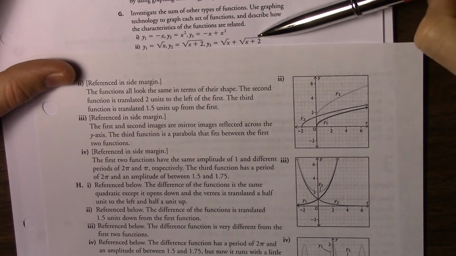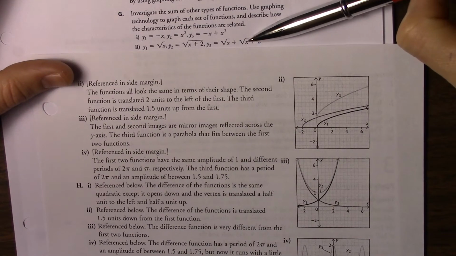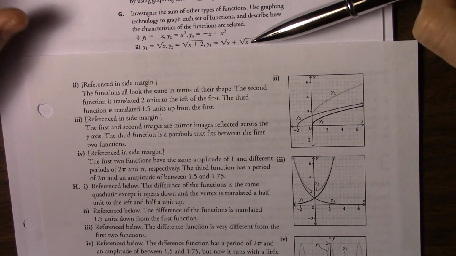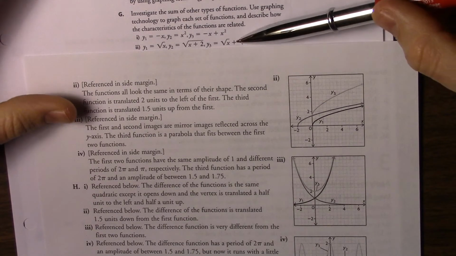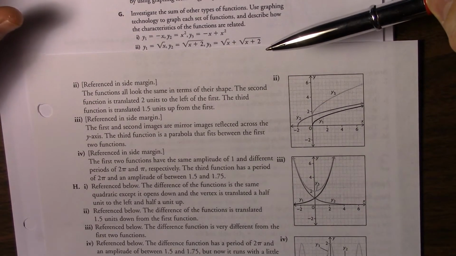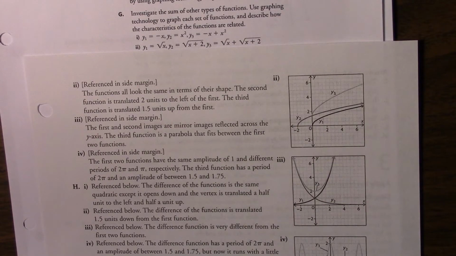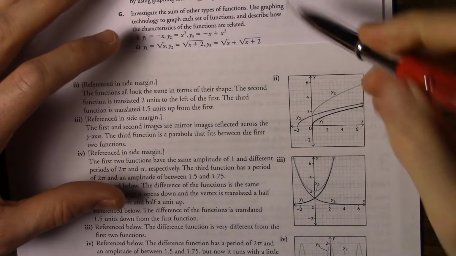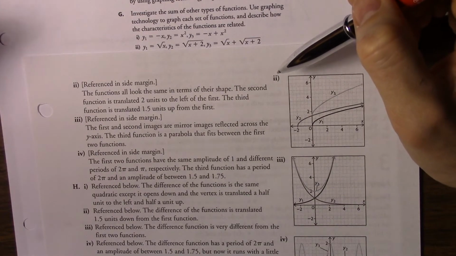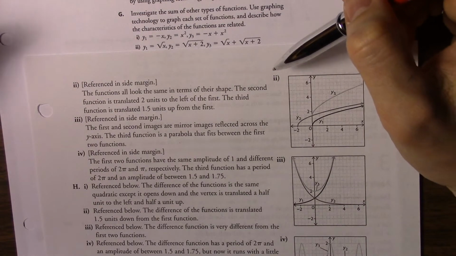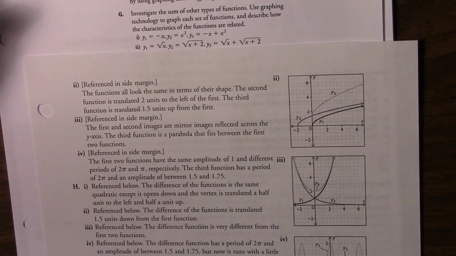It's okay, y values are undefined here. What happens when we square root a negative number? Sorry? It's undefined. Right, it's undefined.